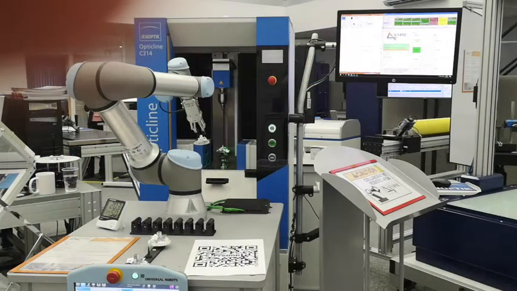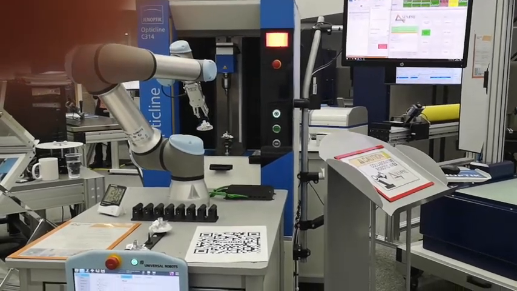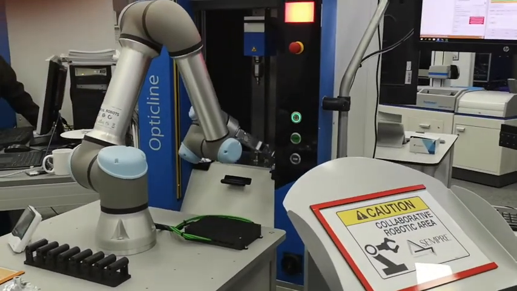So we've got a little video of our cobot in action. Hopefully you find that informative. Perfect. So this is a robot loading of an Opticline, completely automated.